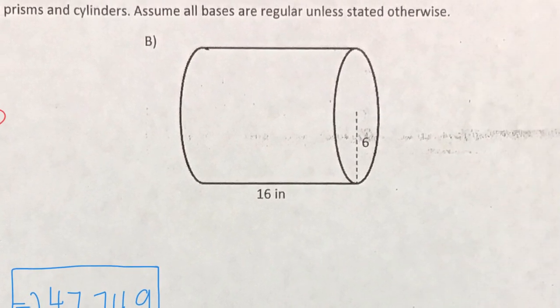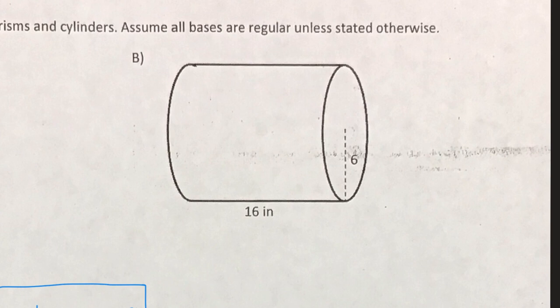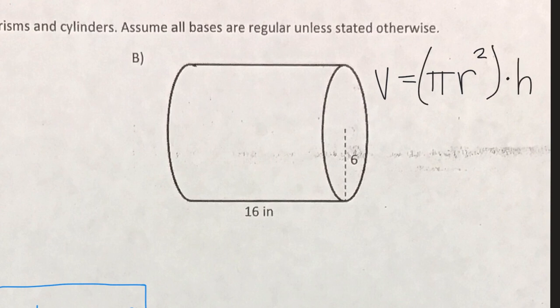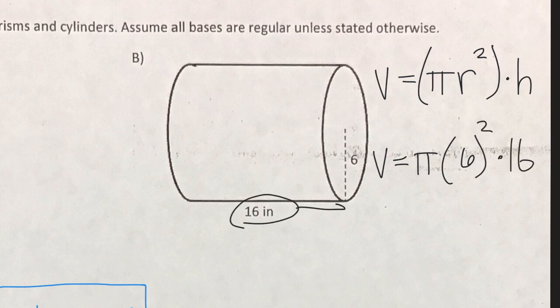So let's slide over and look at problem B. This is a cylinder, and a cylinder has a circular base. So volume is pi radius squared. That's the area of your circle, right? That's the base, times the height of your cylinder. So this says we have a radius of 6, so pi 6 squared, and a height of 16. So the height is, of course, the distance between your bases. The distance between your two circles is 16.